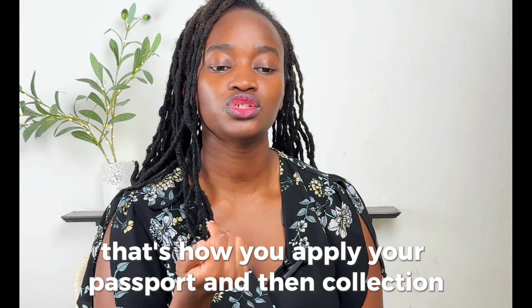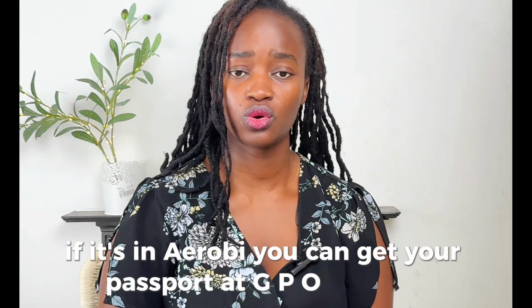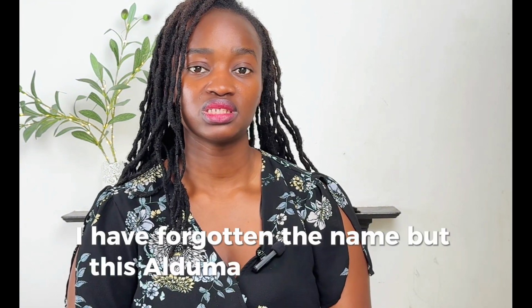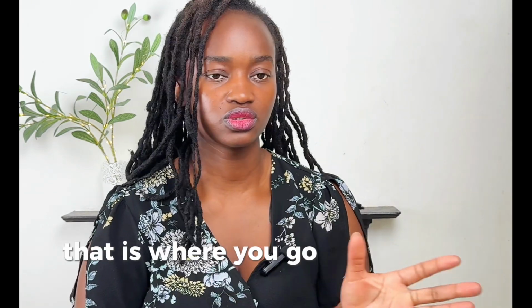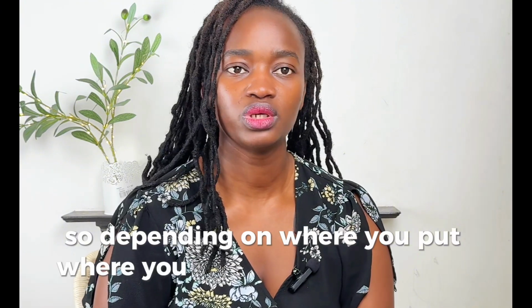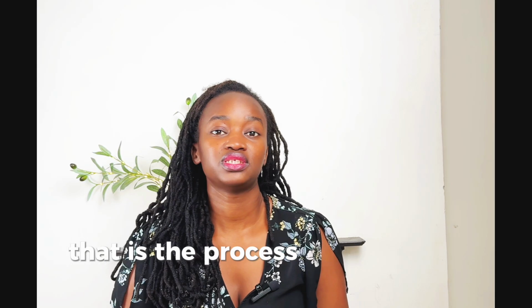And then for collection, you collect at the Huduma Center, depending again on where you are. If it's in Nairobi, you can get your passport at GPO. Or if not, I have forgotten the name, but there's a Huduma Center. Is it City Square? Yeah, at City Square. That is where you can also get your passport, depending on where you chose to collect it from. So guys, that is the process of obtaining a passport.